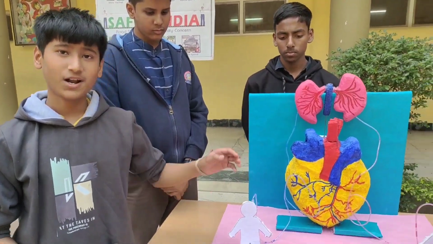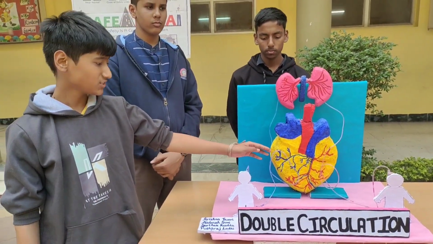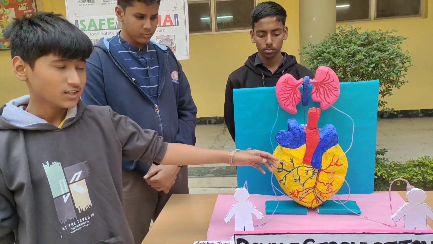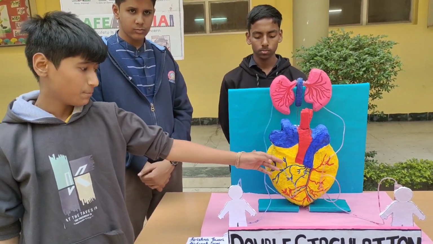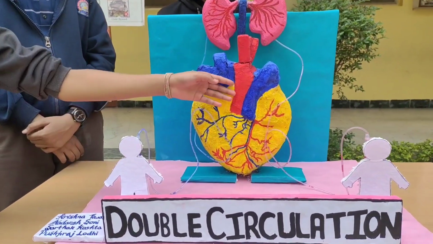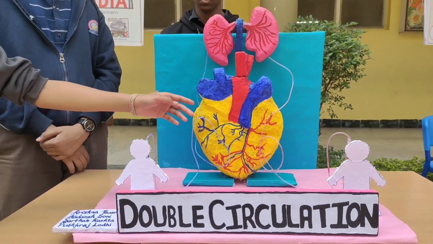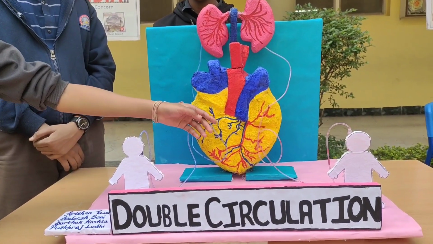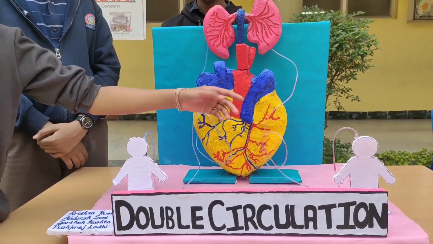This model shows the blood circulation of the heart in humans. The blood circulation system comprises blood vessels and the heart. The heart is the central organ pumping blood to the whole body. The heart is made of cardiac muscle. The heart is made up of 4 chambers: right ventricle, left ventricle, right atrium, left atrium.